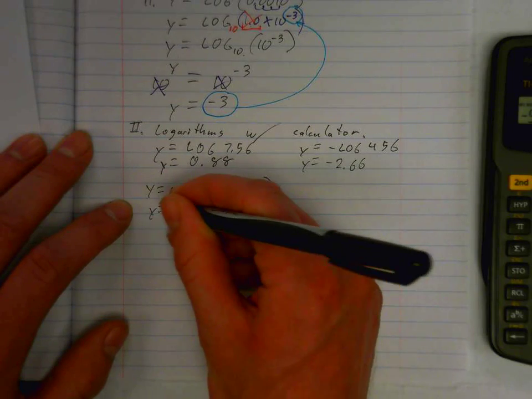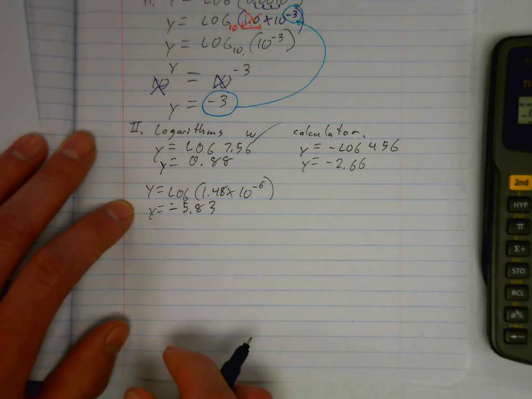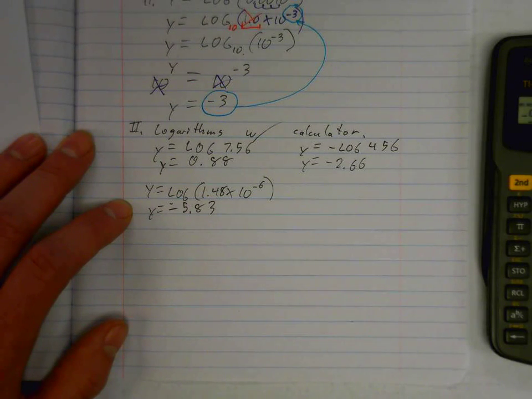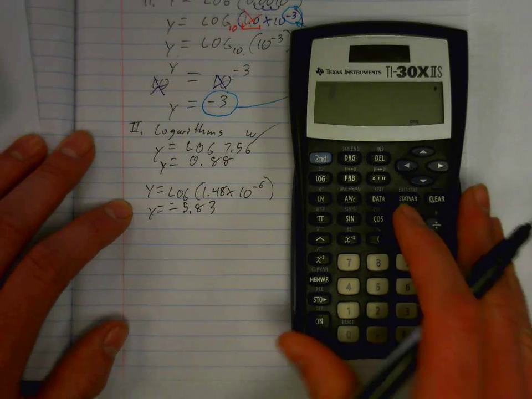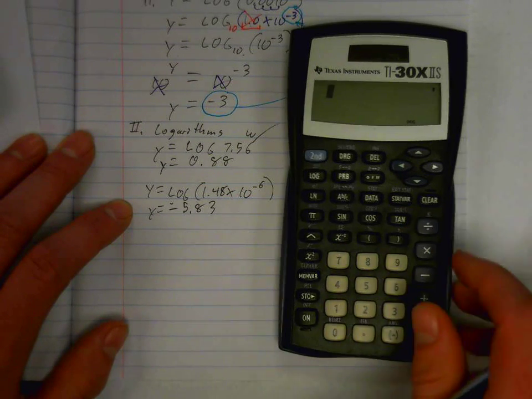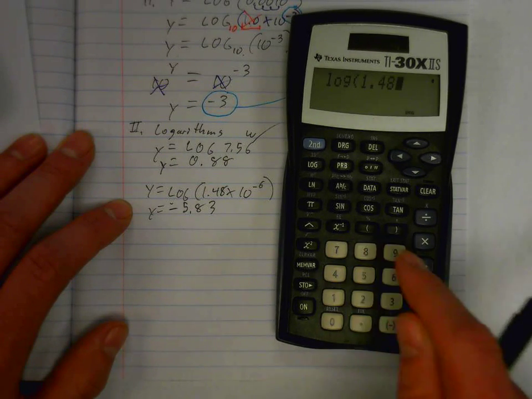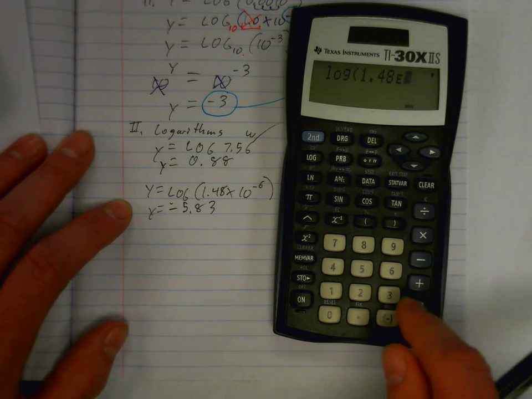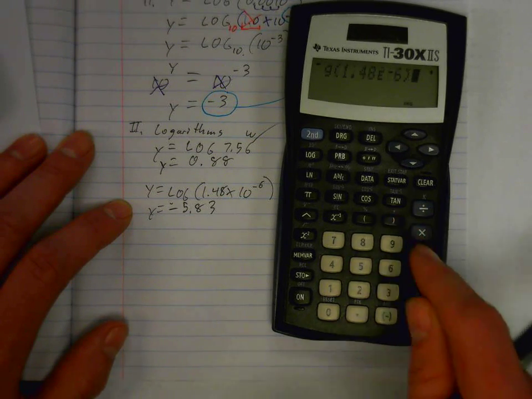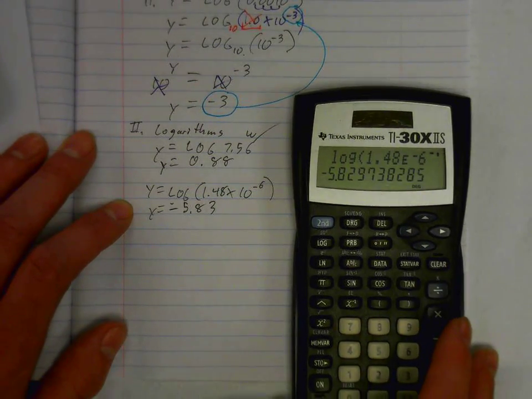Now, in the other style of calculator, I would do log 1.48 second E negative 6, close parentheses, equals, and it looks like we got the same answer there. Okay.